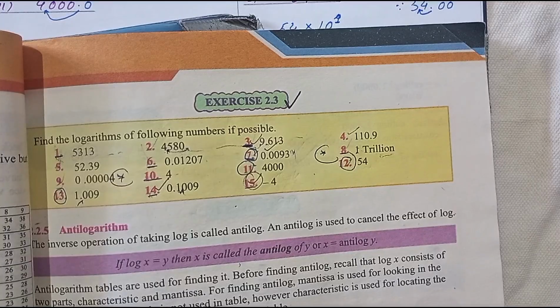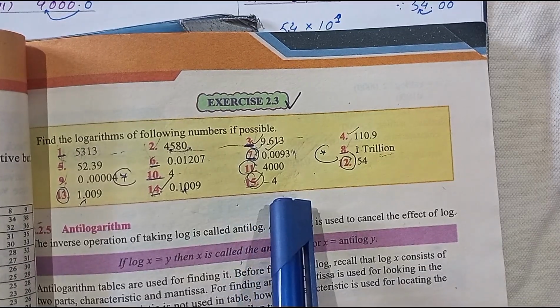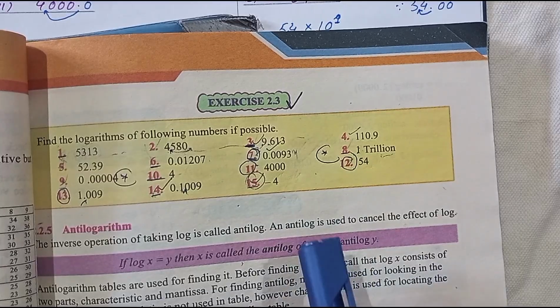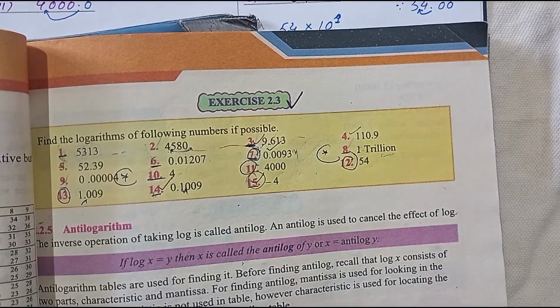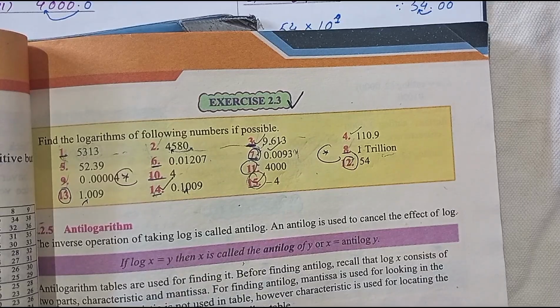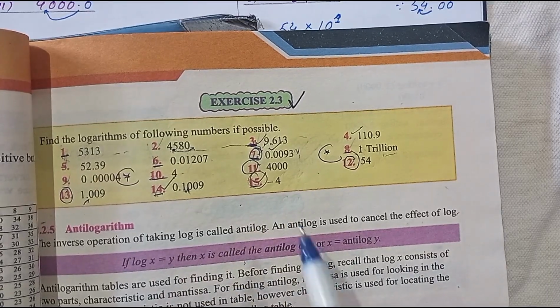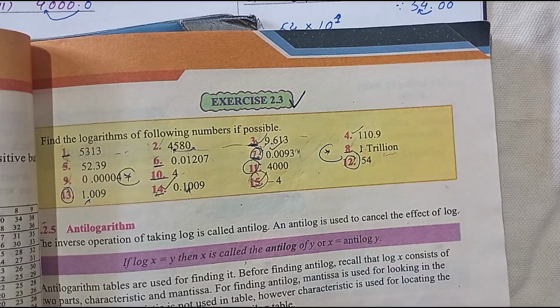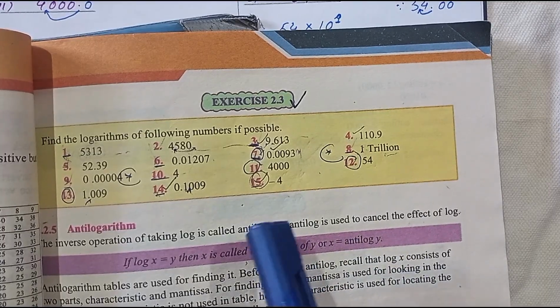The last part is question number 15, where you have to find the value of log of minus 4. Since the value is negative and the log of a negative value does not exist, we write the answer to that question that it is impossible to find the log of minus 4. So at this point we have completed our exercise 2.3.